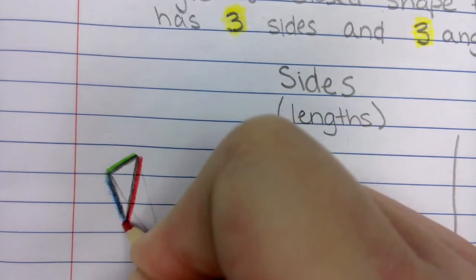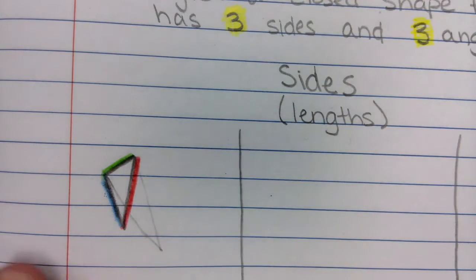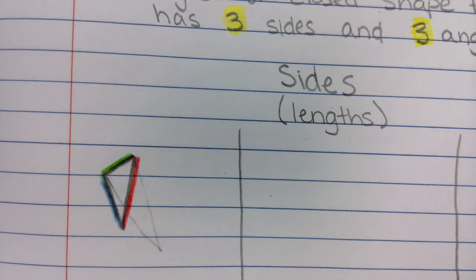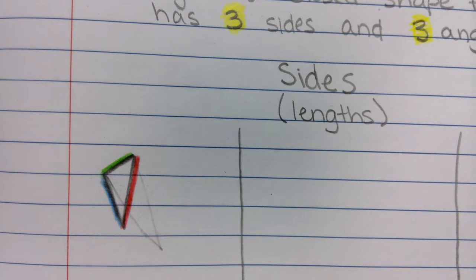One way we would know that all 3 are different, rather than just being able to look at it, is if they labeled it and we saw different numbers. Okay, but also if they're all different, will any of them get a congruent symbol? No. So none of them are congruent. We don't have any of those tick marks. So this is called a scalene.